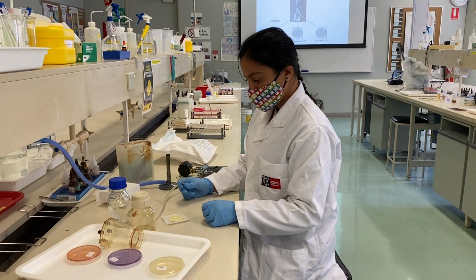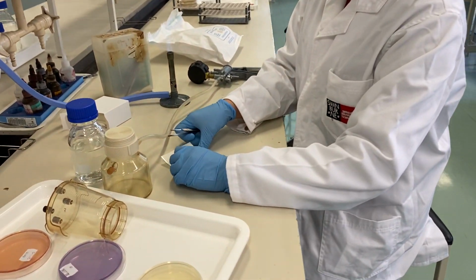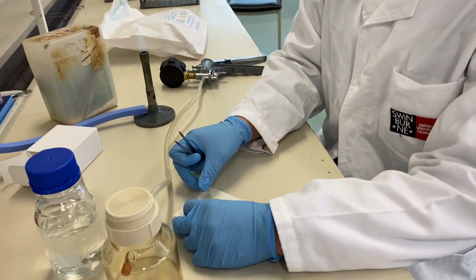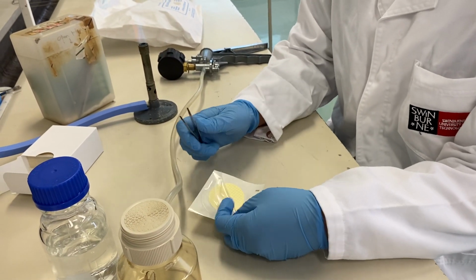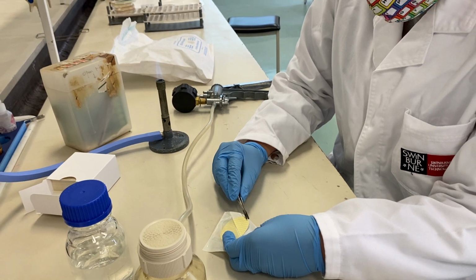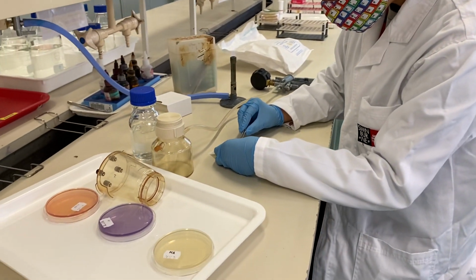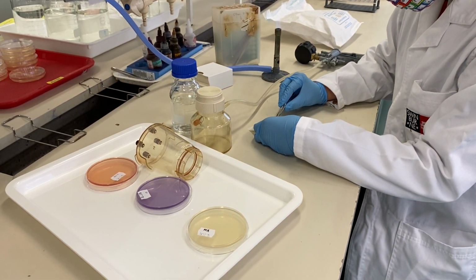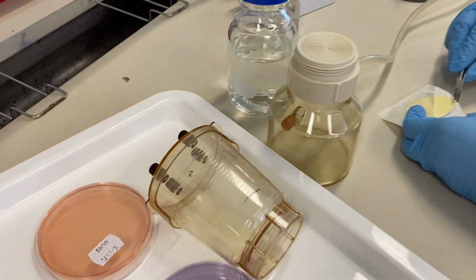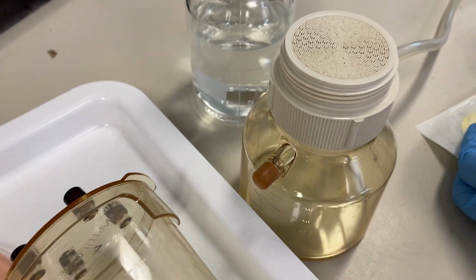Okay, so we are going to demonstrate just one filtration. This is the membrane filter, and I'm using sterile forceps to take this filter. And that is where you're going to place it on the filter.